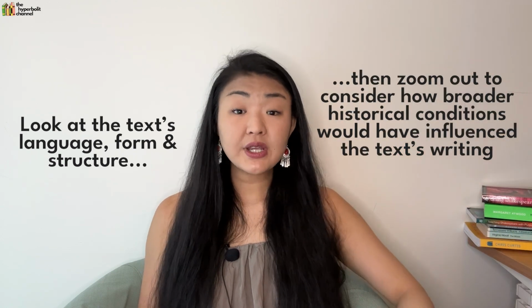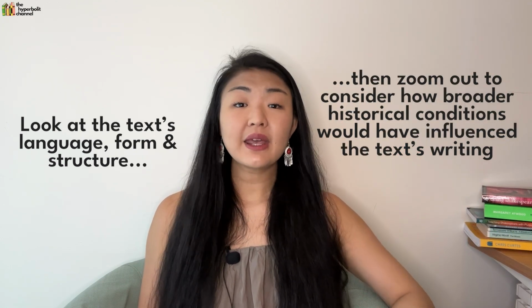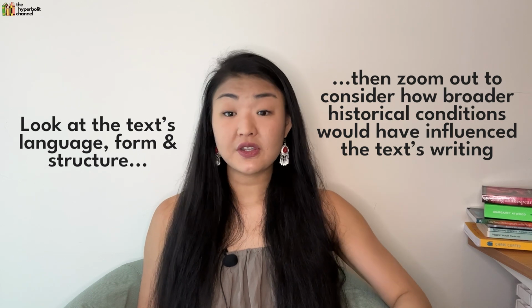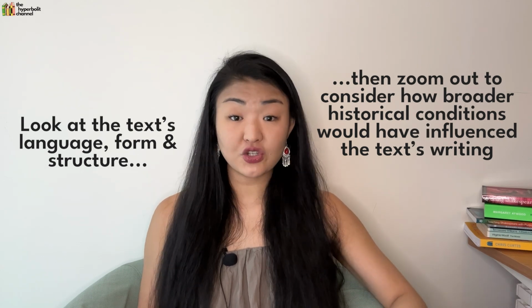But in any case, a more balanced and comprehensive approach to reading a text for meaning would probably be a hybrid one, where we first engage with the text as it is presented on the page, the close reading approach, and then zoom out to consider the broader historical conditions and trends that might have informed the author's writing process, which is the contextual approach.